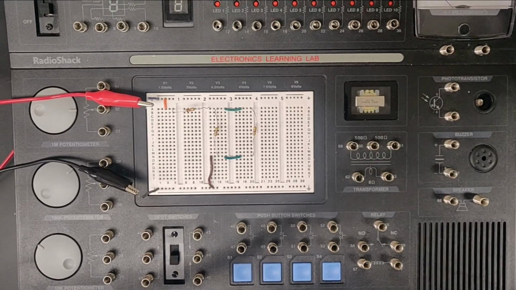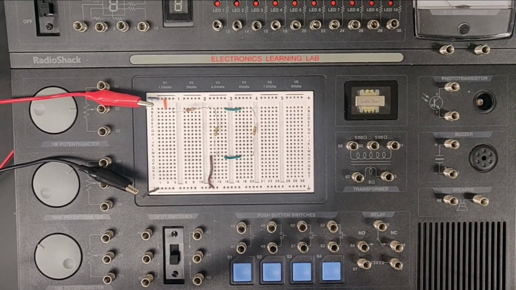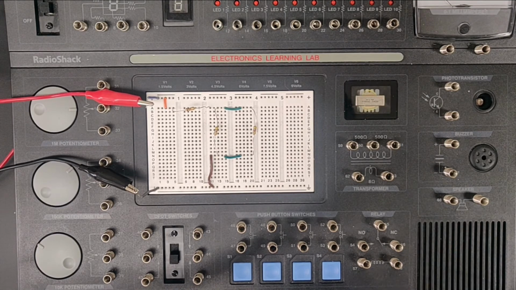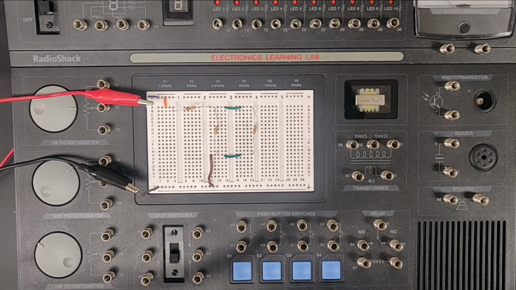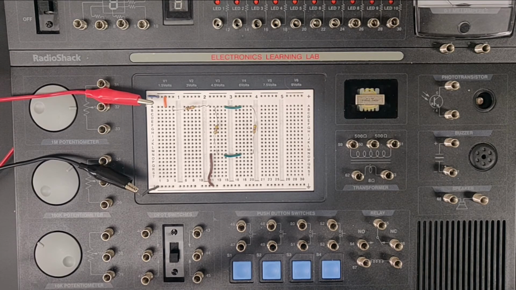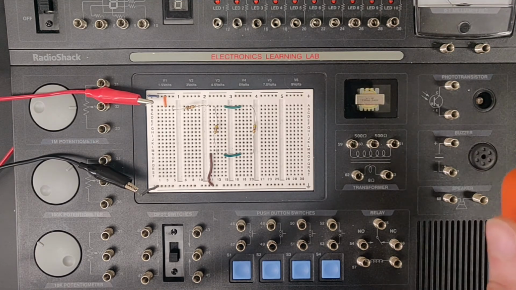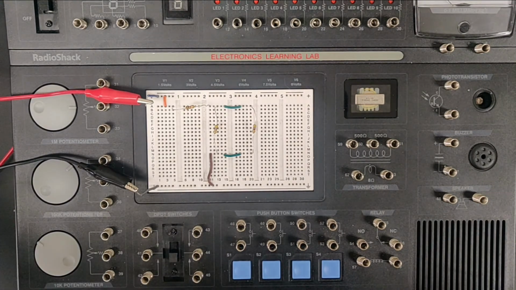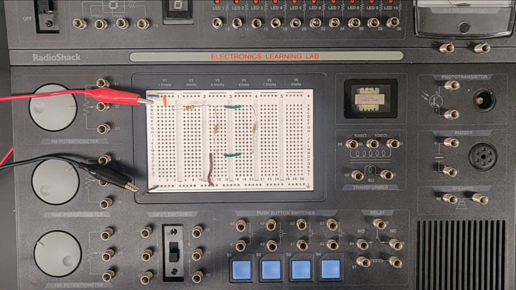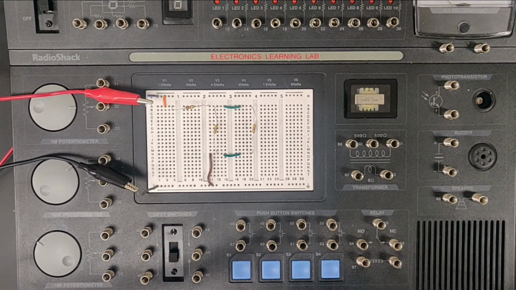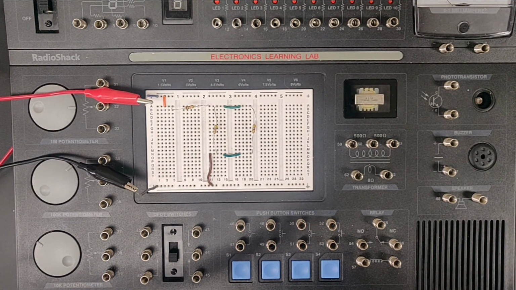All right, so let's go ahead and make our measurements with our digital multimeter. In question 5, we were asked to record the voltage drops at VA, VB, and VC. The important thing to know when measuring voltages is that the multimeter needs to be in parallel with whatever you're trying to measure.